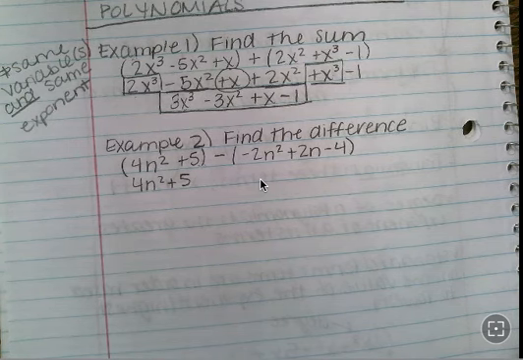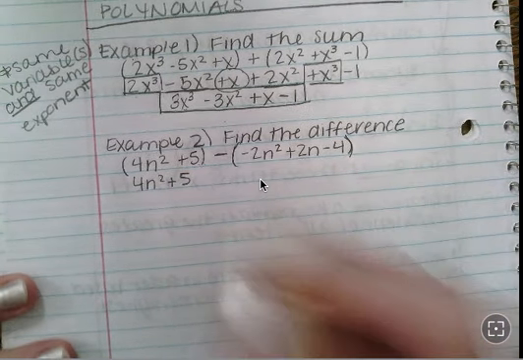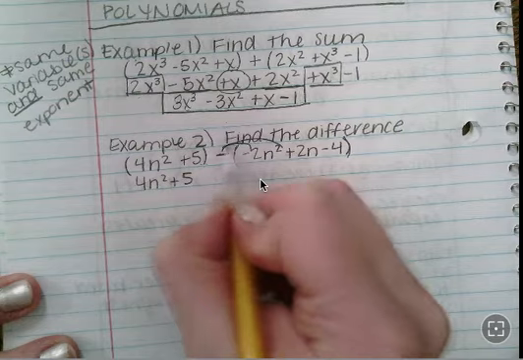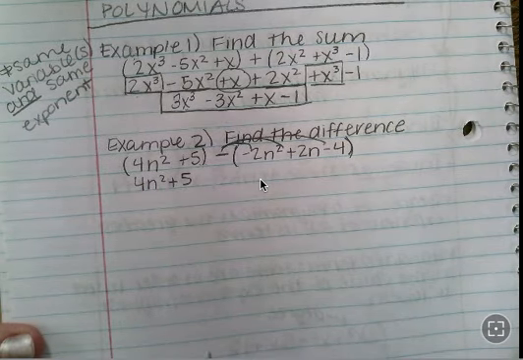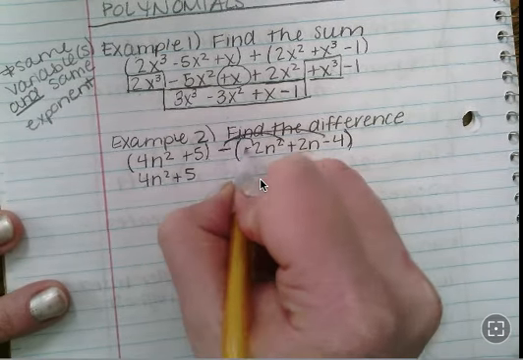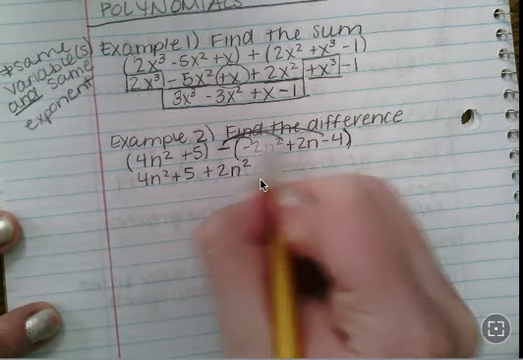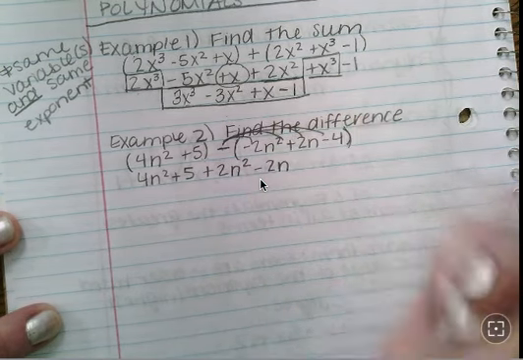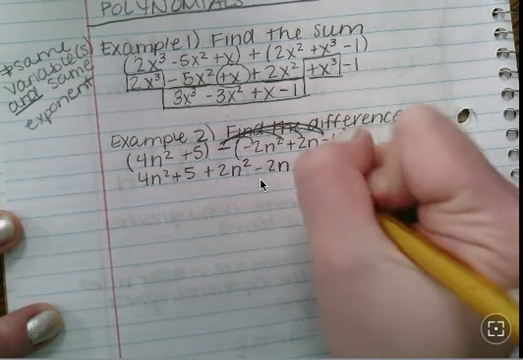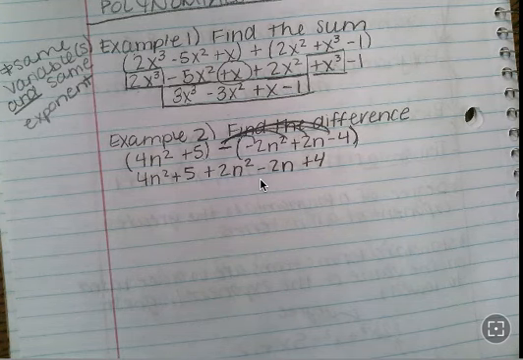4n squared plus 5 is the same regardless if we write it with parentheses or not. However, we can't use that same idea on this next part because this negative applies to this entire polynomial. So you have to take this negative and distribute it to all of those terms on the inside because you're subtracting everything. Subtracting means opposite. So we've got a negative 2n squared, which creates a positive 2n squared. A positive 2n creates a negative 2n. And a negative 4 creates a positive 4. When you're subtracting, you have to take what's in that second parentheses and change all of those signs.